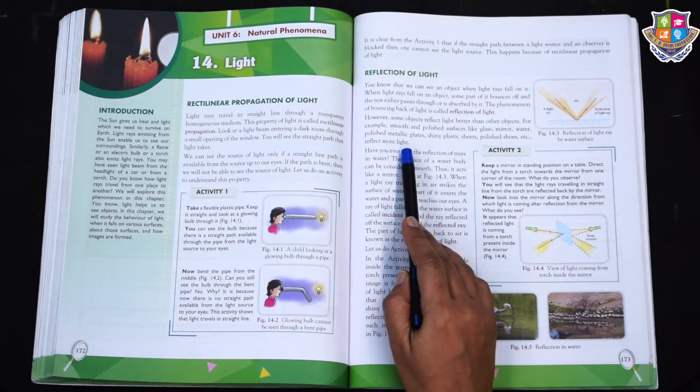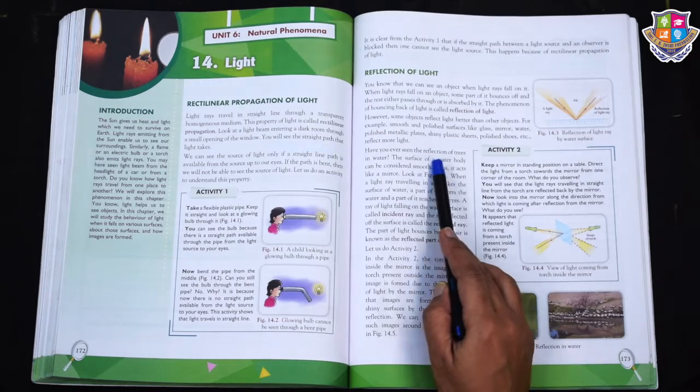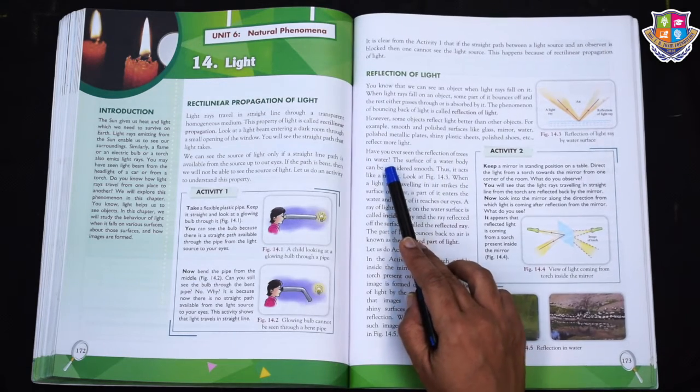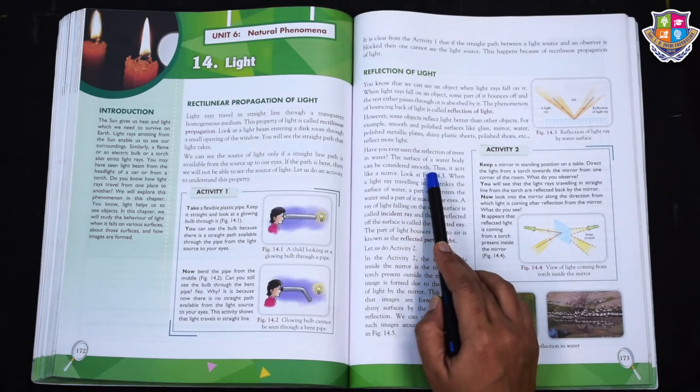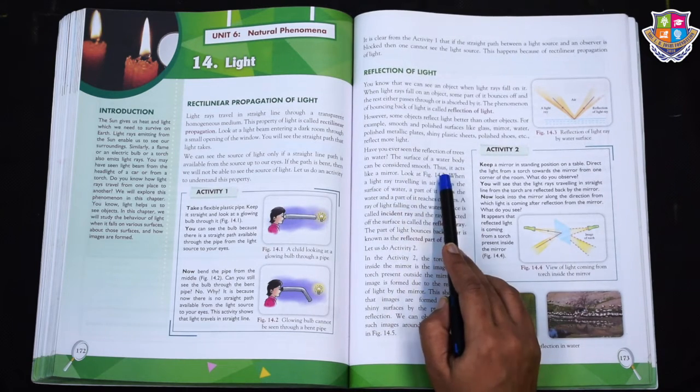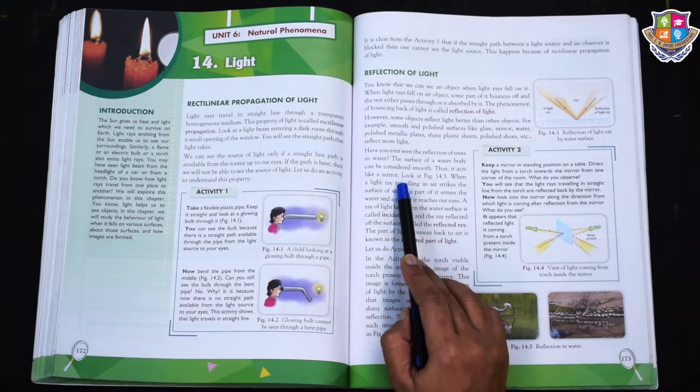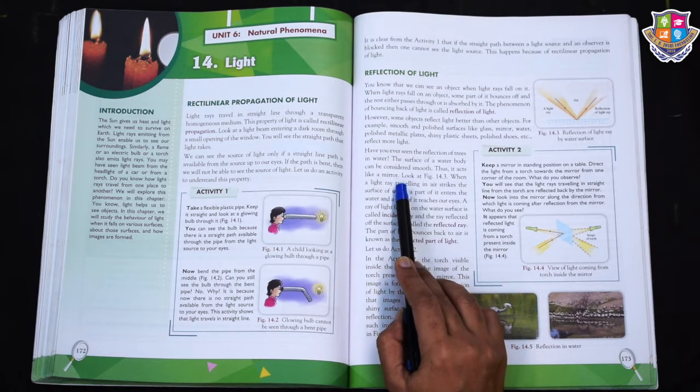reflect more light. Okay? Have you ever seen the reflection of trees in water? Have you ever seen, children? The surface of a water body can be considered as a smooth surface. Thus, it acts like a mirror. You can see your face also in clear water.